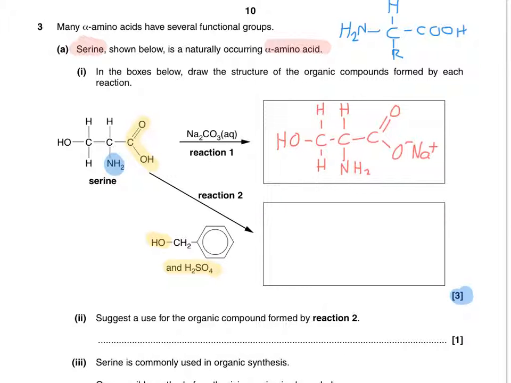The most obvious one is the creation of an ester, which the vast majority of people got. So if you look closely, you'll see that there's actually an NH3 plus that's now formed as a consequence of the NH2 group, the amine group on the amino acid in the original serine, now actually reacting with the protons from the sulfuric acid.